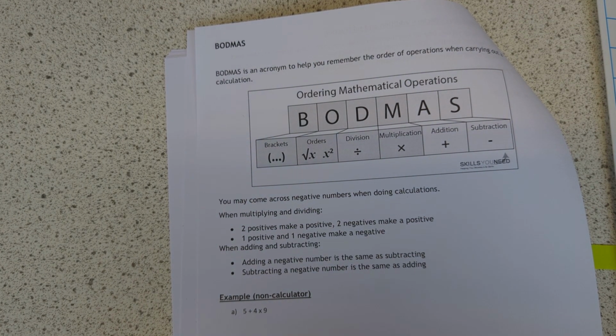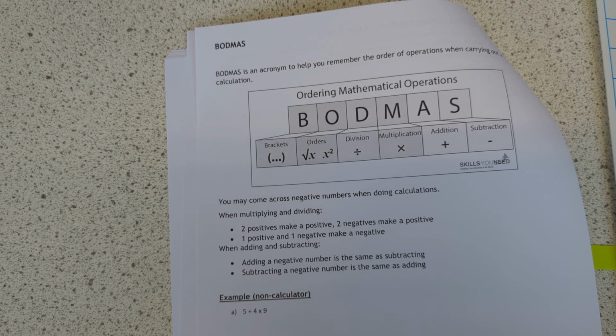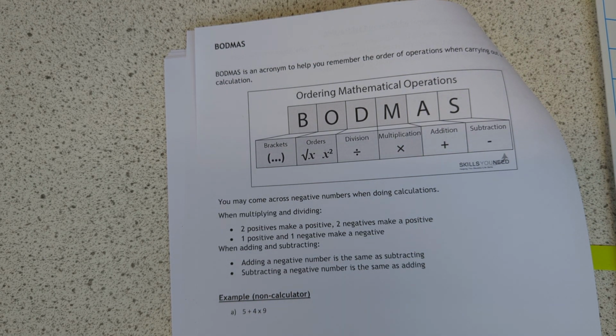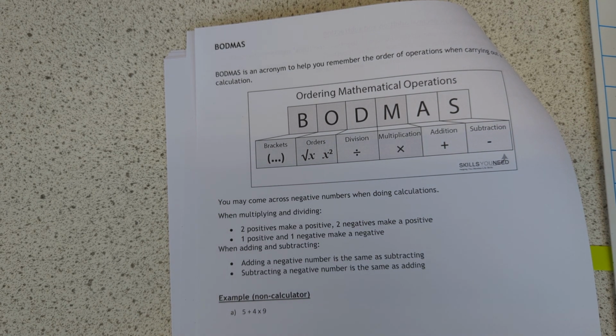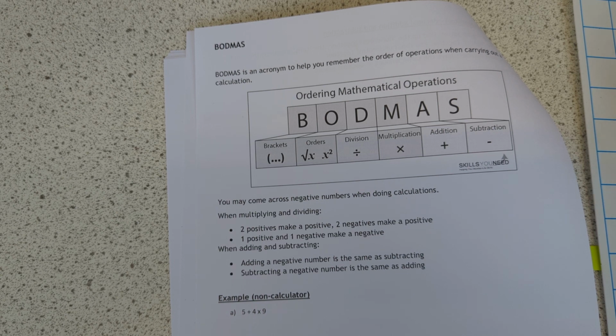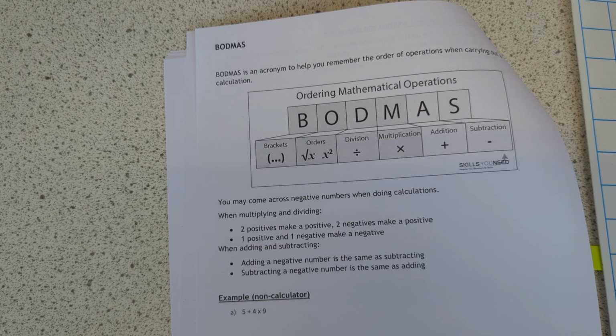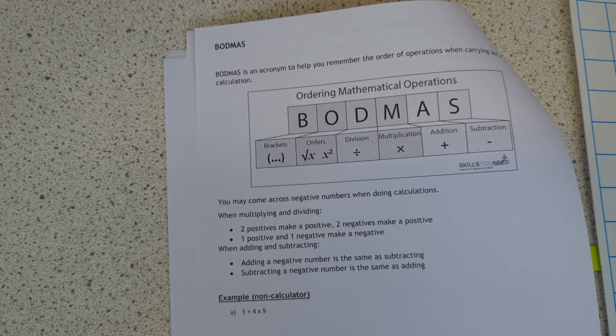So we're going to be talking about BODMAS in this video. Now, BODMAS represents the order of operations in maths. What we mean by operations is adding, subtracting, multiplying, dividing. Doing brackets and powers are also operations, but less so for us. Brackets and powers are in the National 4 Applications of Maths course, but less so. So we're more going to be focusing on multiplying, dividing, adding, and subtracting.